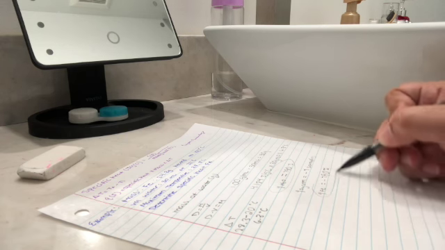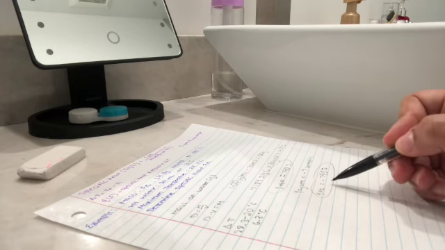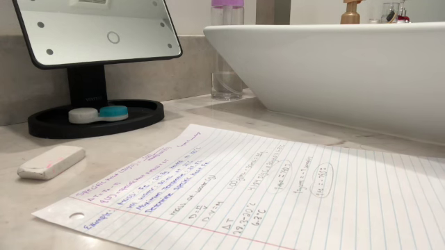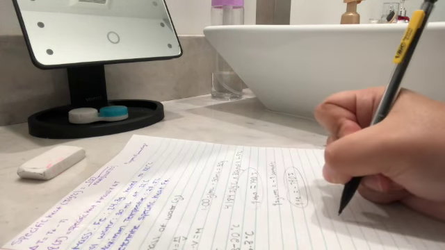Now we're going to plug in what we got here, negative 790 joules, into our specific heat equation to calculate the specific heat.